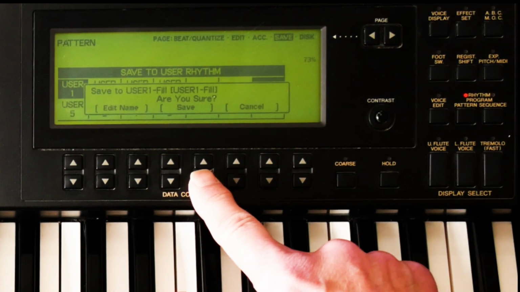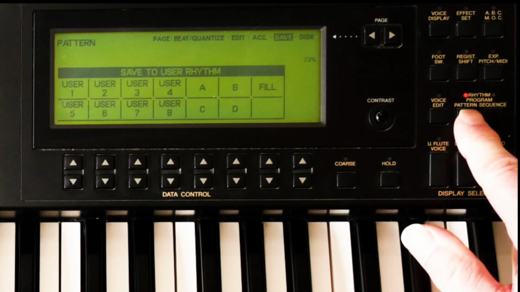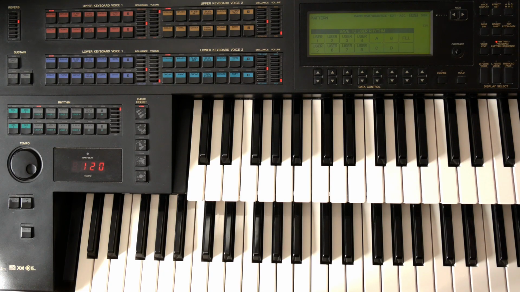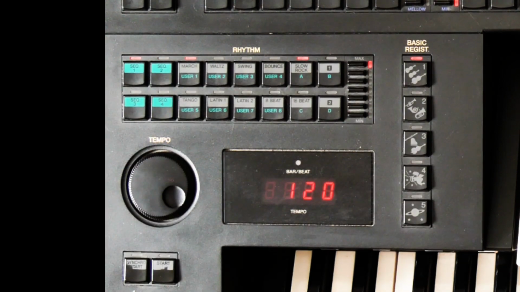Fills can be 1 bar or 2 bars. Just for convenience, I've only done a single bar here. So now we've created 2 drum patterns and 1 fill, so let's create a sequence using those. To do that, we press and hold the sequence button and then choose one of the 4 sequences that's available. I'll choose sequence 1.